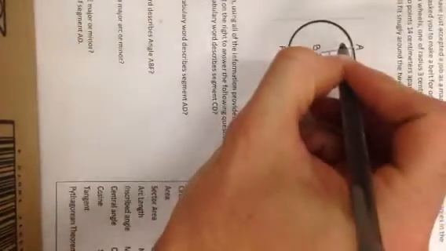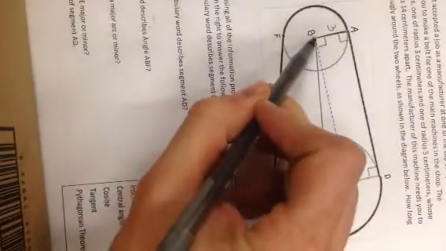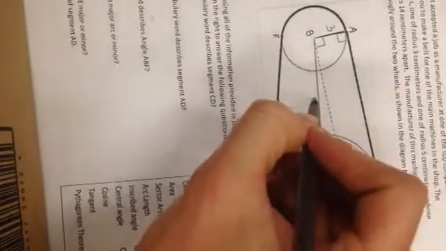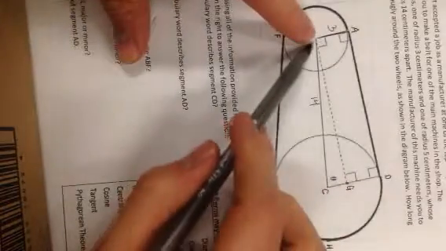They tell you that one radius is 3, so this radius from A to B should be 3. They tell you that the centers are 14 centimeters apart, so this piece right here is 14, and they tell you that the other radius is 5. But what you should notice is that they form a rectangle right here. So this piece is 3, and if the whole thing has to be 5, then that means that this part is 2.